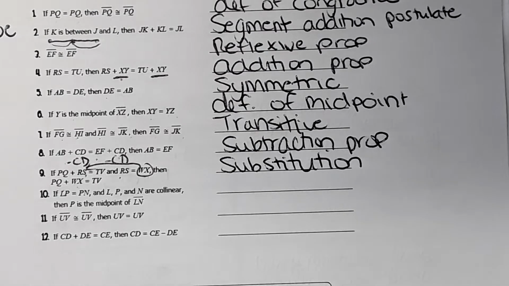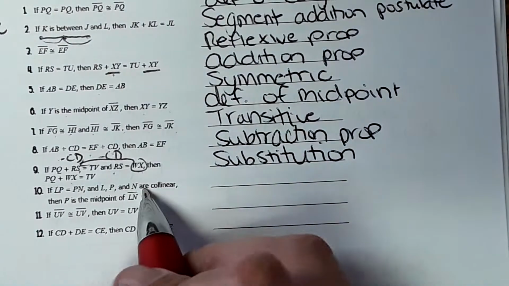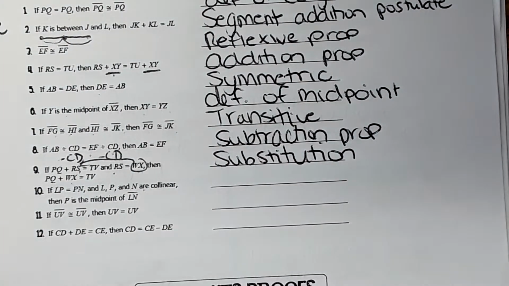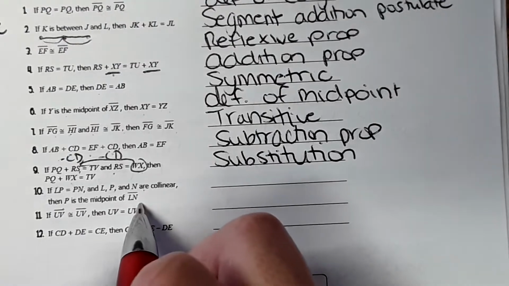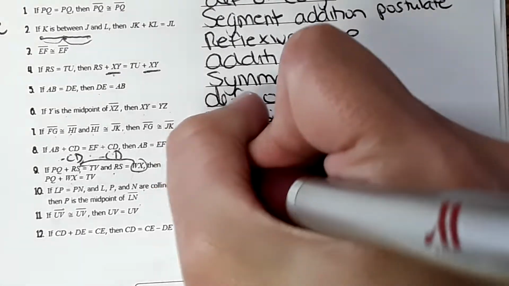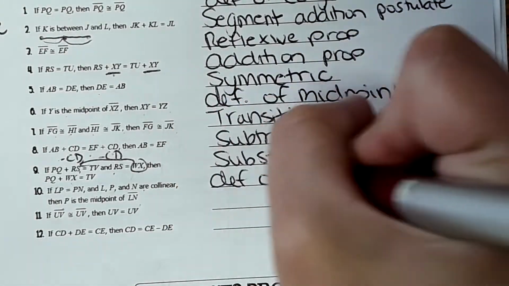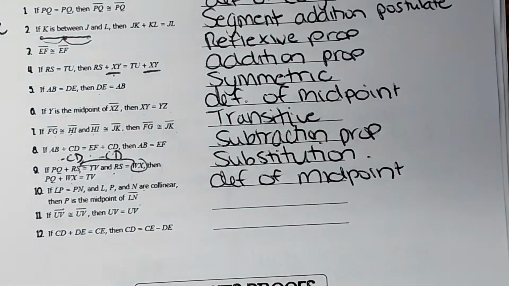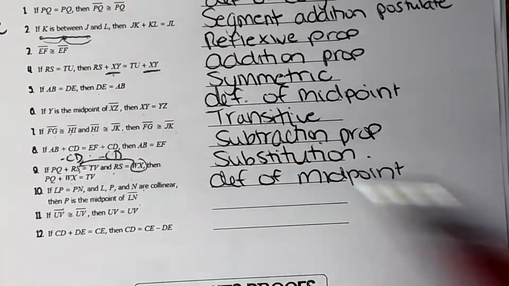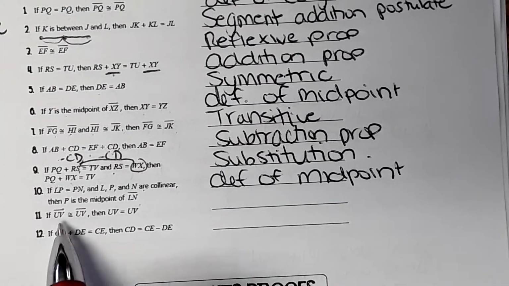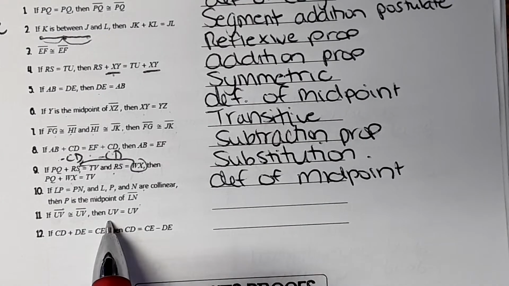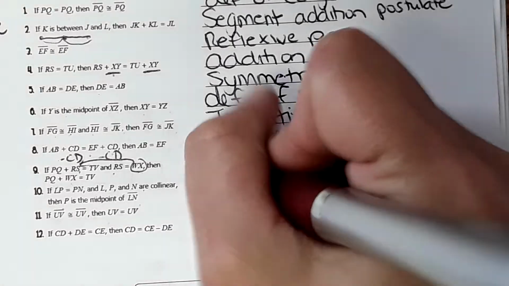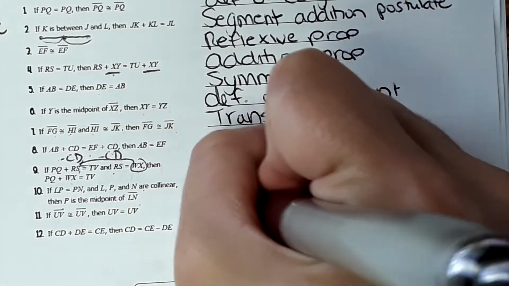Then number 10, LP equals PN, says LPN are collinear, meaning they're in a straight line. P is a midpoint of LN. Well, that would be definition of midpoint. If P is a midpoint, then the two sides are the same length. Then we have UV is congruent to UV, then the length of UV is equal to UV. That is definition of congruence.